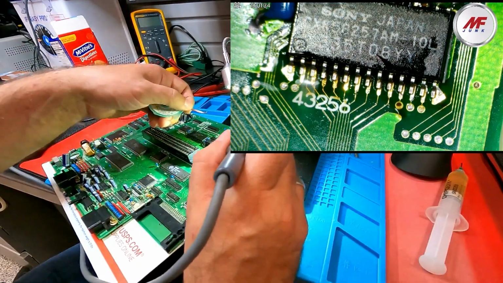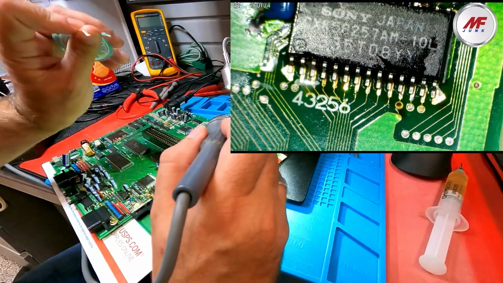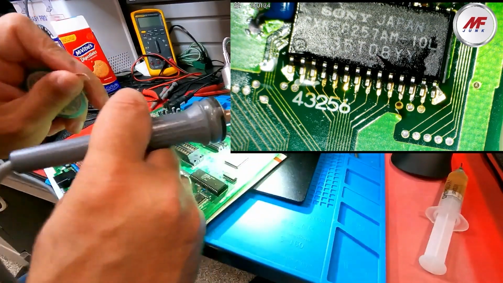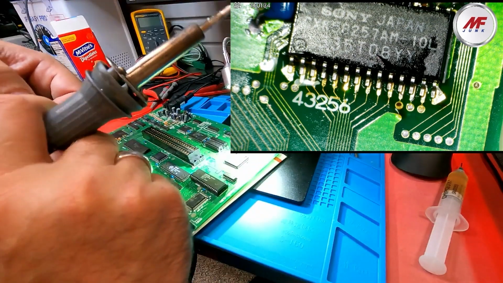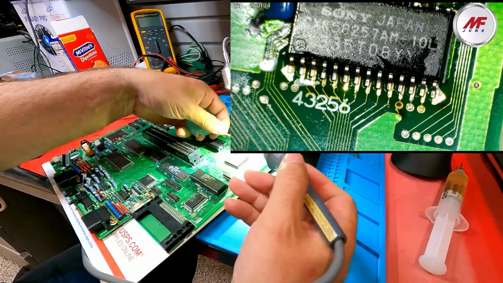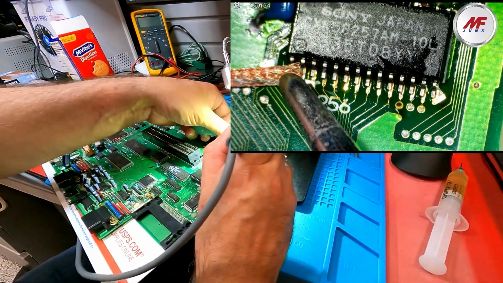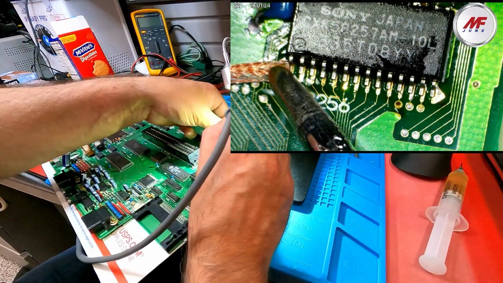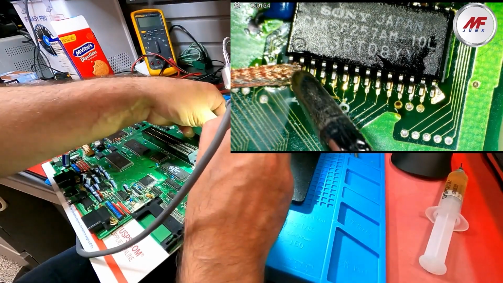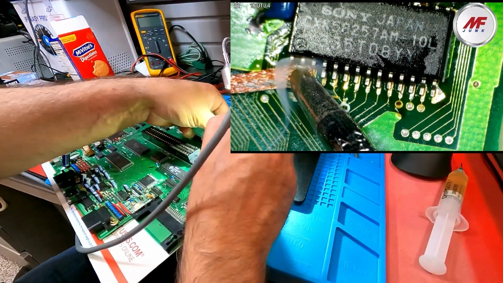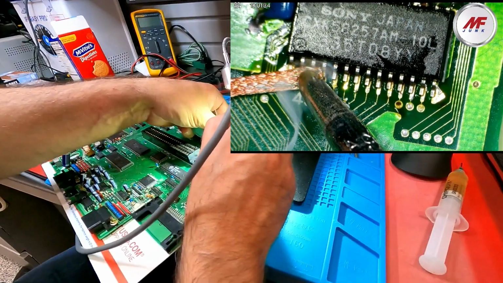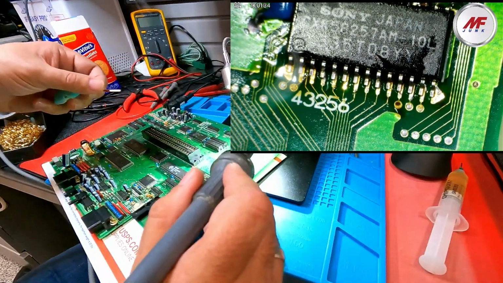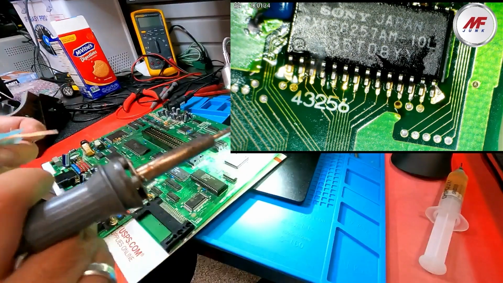All right. Lots of solder picked up there. Let's just turn it over. Just make sure that we get anything there. Okay. All right.